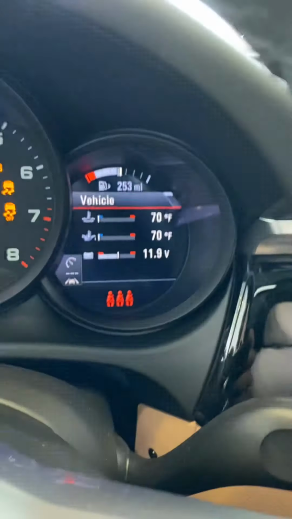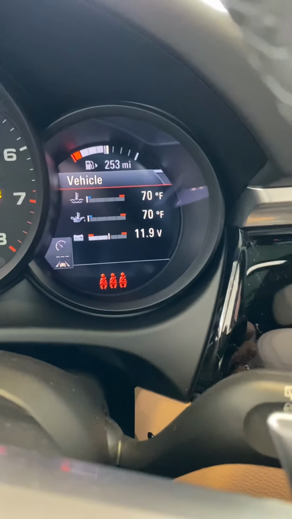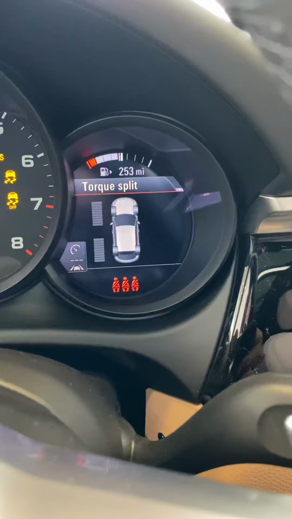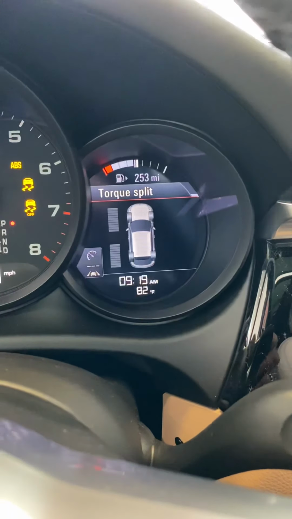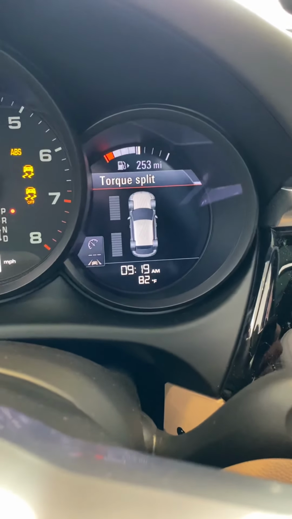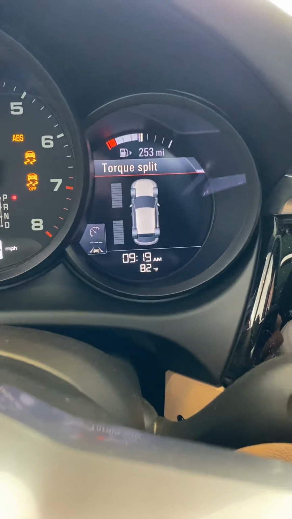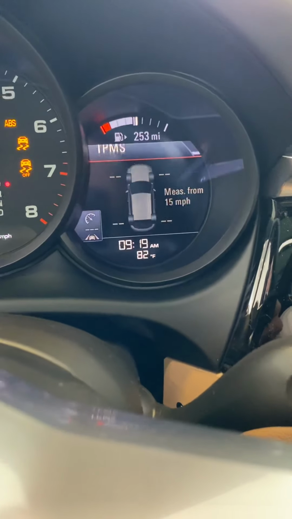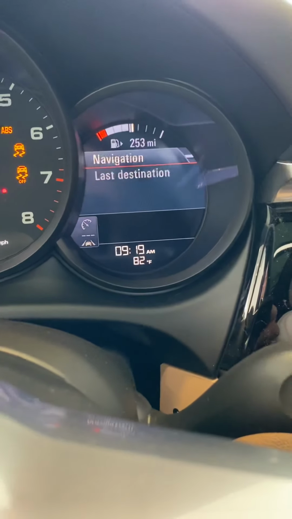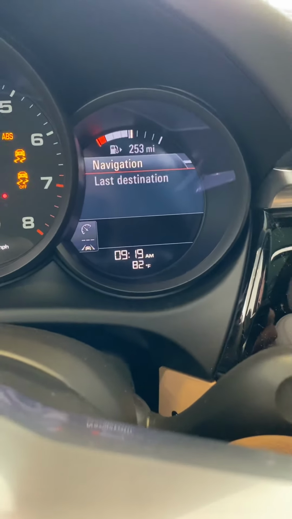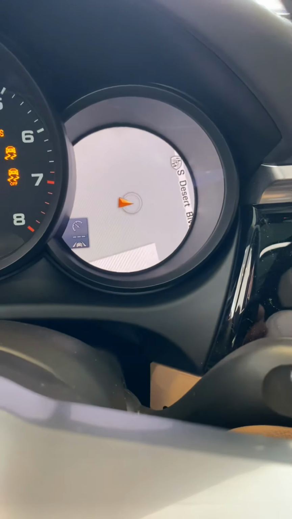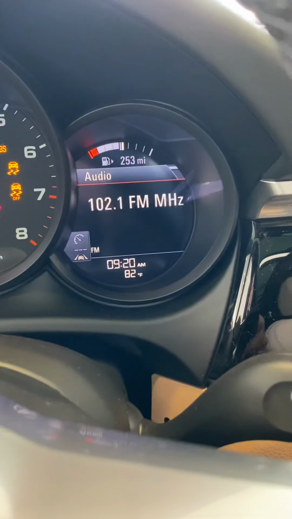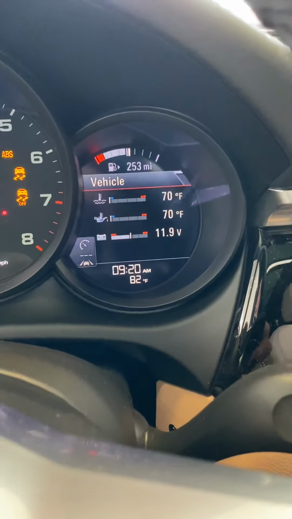So again, this little guy we call the TFT screen, and he is controlled by this little roller. So we call this home, basically, and then torque split. That's showing you the power distribution between the front and rear axle. TPMS sensors, that's showing you your air pressure in each tire. Your trip computer, this is going to be your turn-by-turn nav, obviously your map navigation. Phone call, your phones, your audio source, and then back to home.